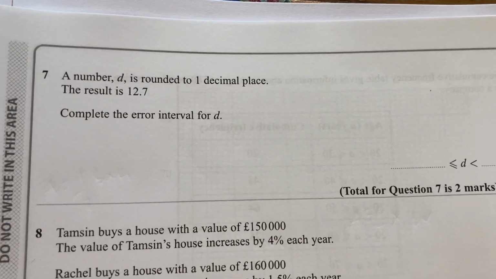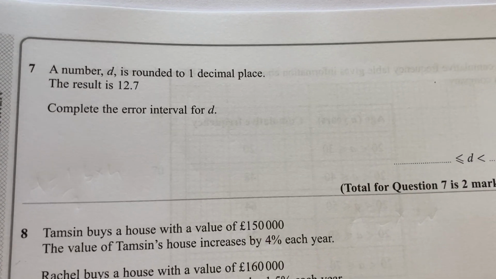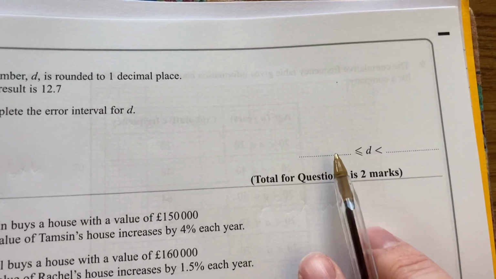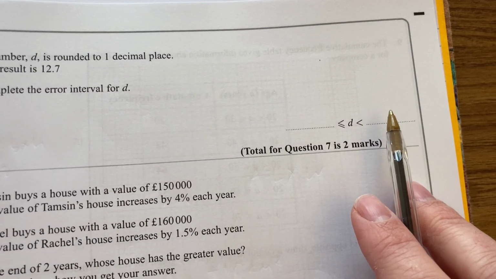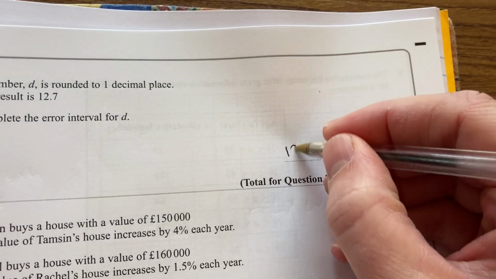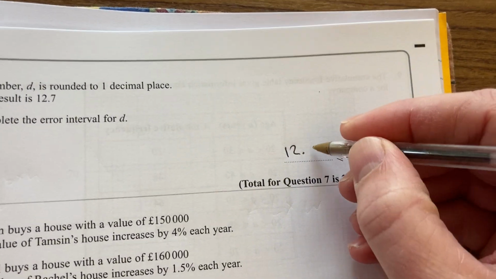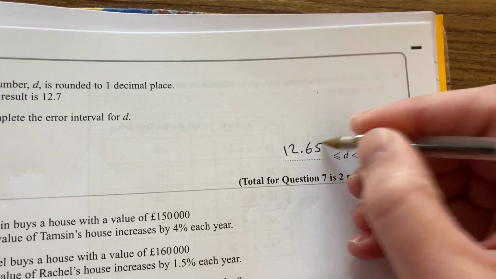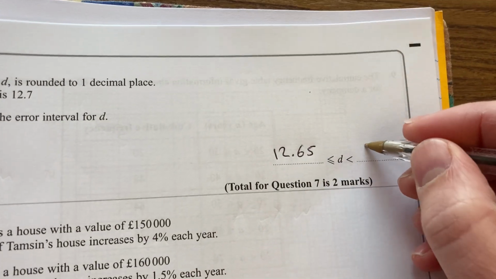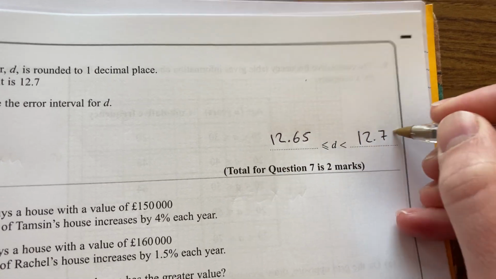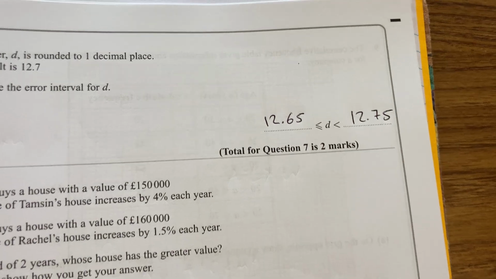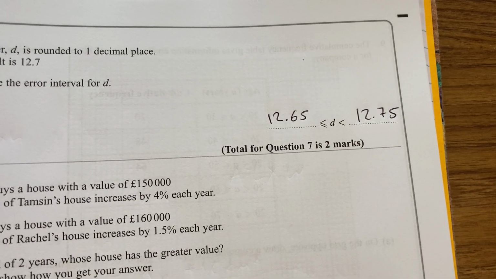Okay, a number d is rounded to 1 decimal place. The result is 12.7. Calculate the error interval. So here I need any number that we rounded up to 12.7, and here any number that we rounded down. So I need to think into the second decimal place. So 12.65, because anything from there and bigger would be 12.7, and here 12.75, not including that, just up to that point.